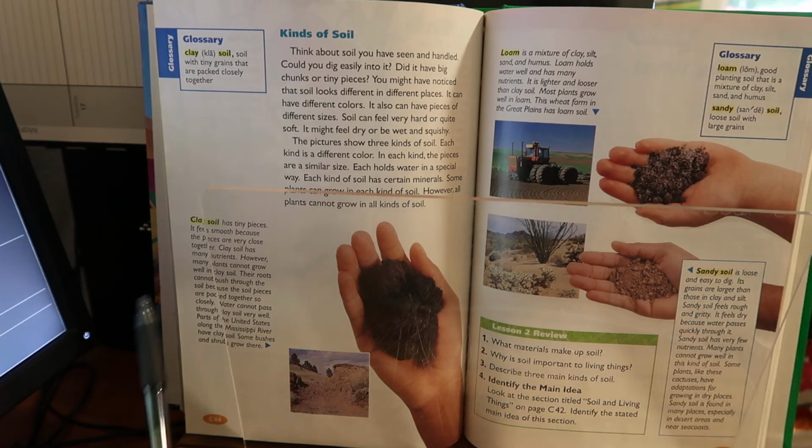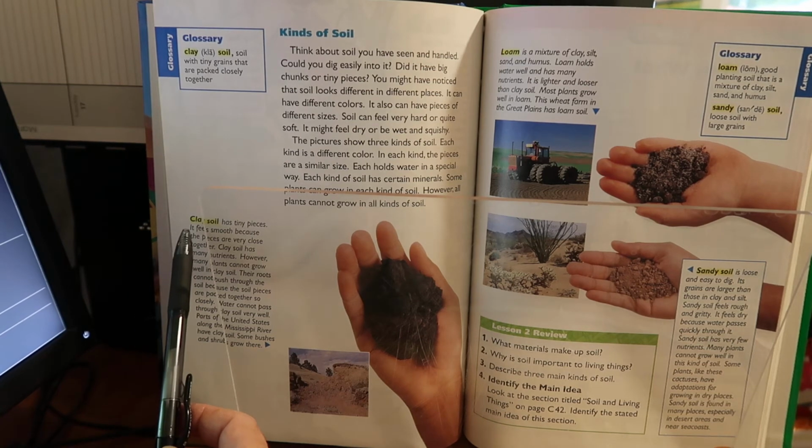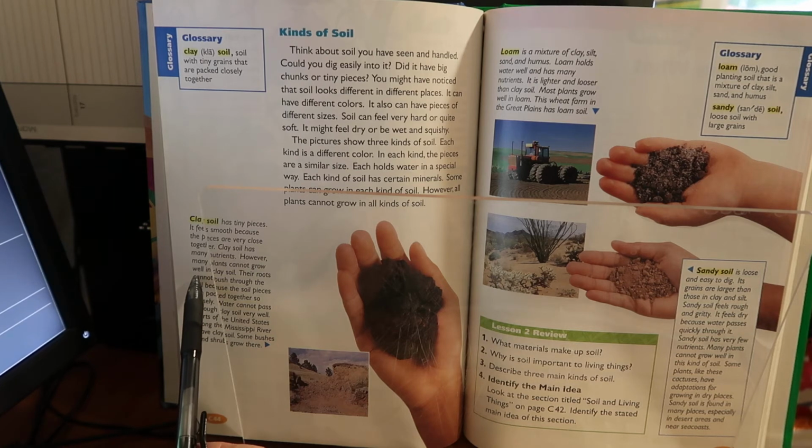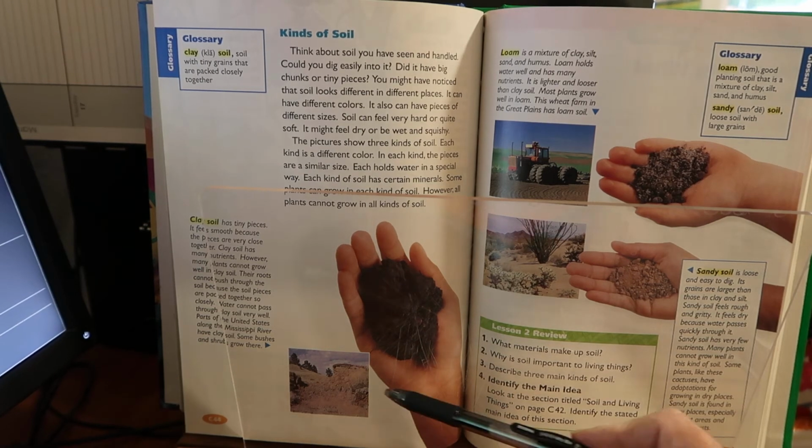So let's look at this one, clay soil. Clay soil has tiny pieces. It feels smooth because the pieces are very close together. Clay soil has many nutrients. However, many plants cannot grow well in clay soil. Their roots cannot push through the soil because the soil pieces are packed together so closely. Water cannot pass through clay soil very well. Parts of the United States along the Mississippi River have clay soil. Some bushes and shrubs grow there. Look in this picture.